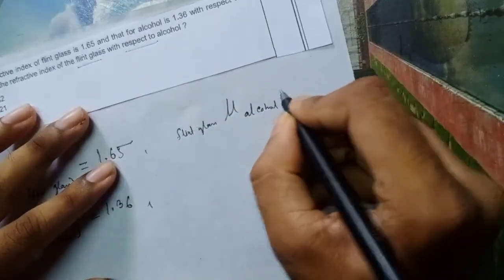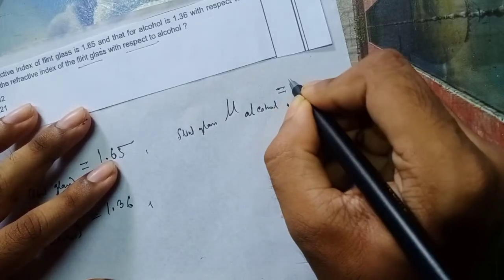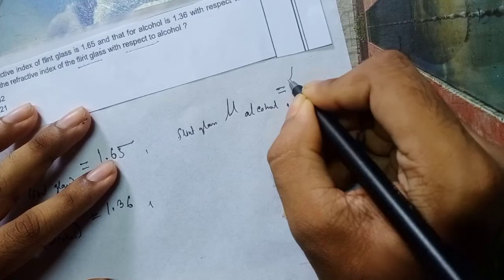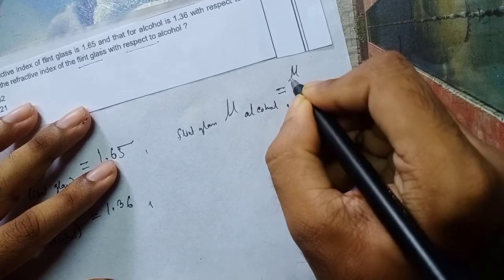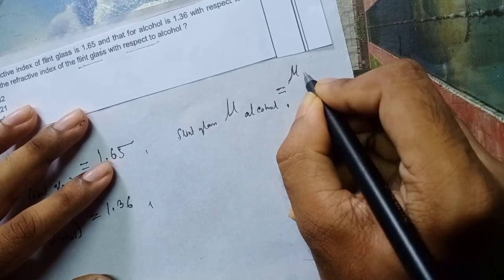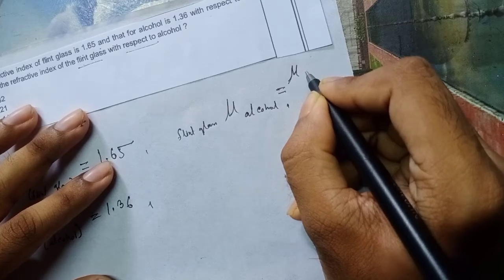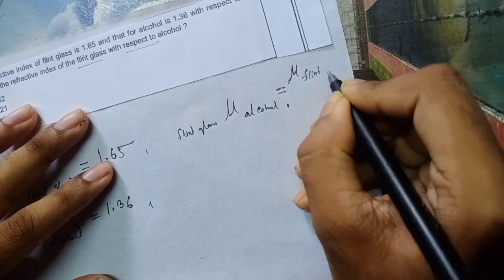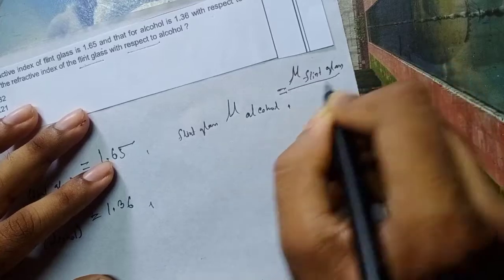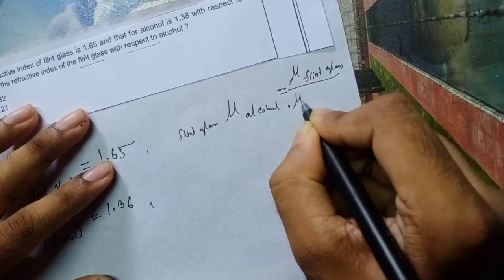This must be equal to refractive index of flint glass divided by refractive index of alcohol.